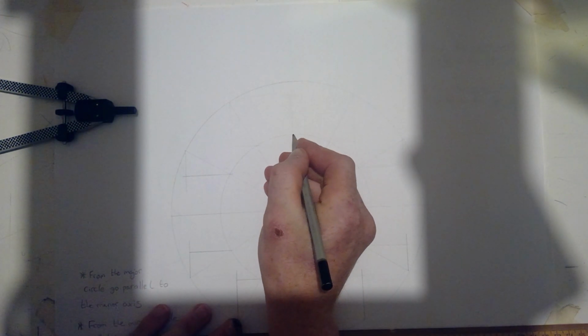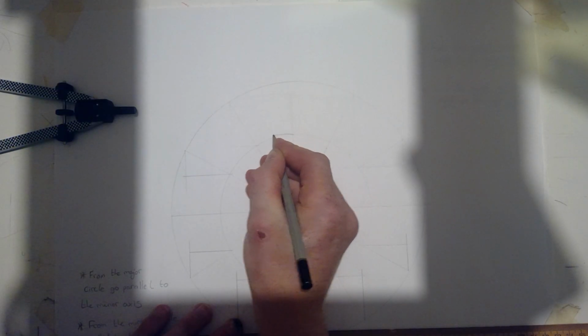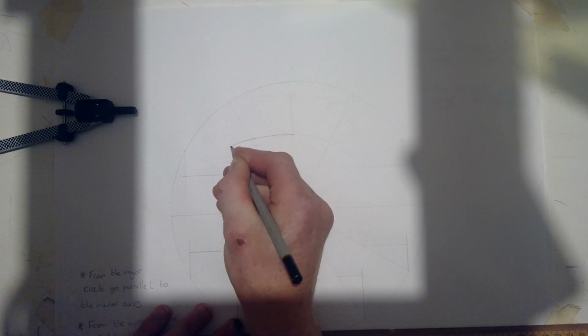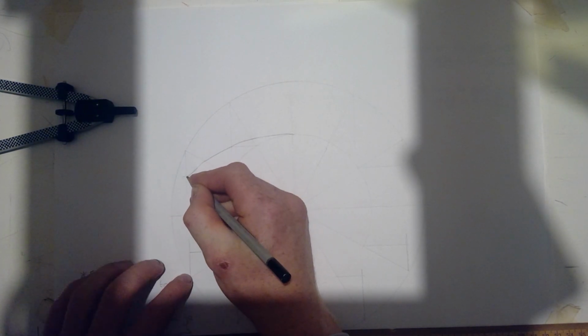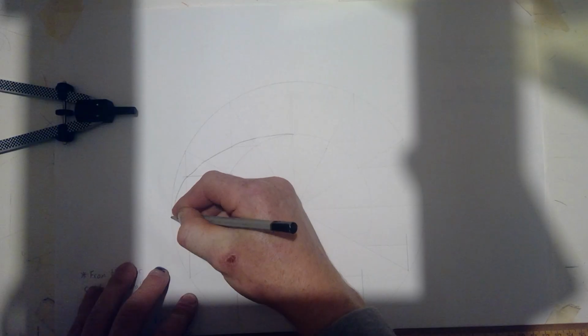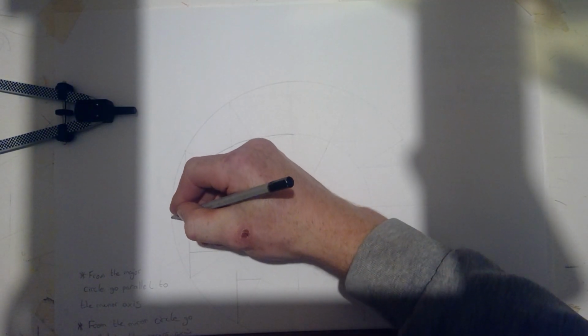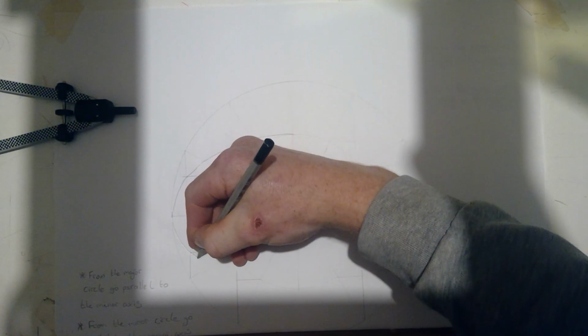So we can freehand in our ellipse there then. Remember the trick for the ellipse now? So pencil here, stare at your next point. And we do that all the way around to get our ellipse shape.